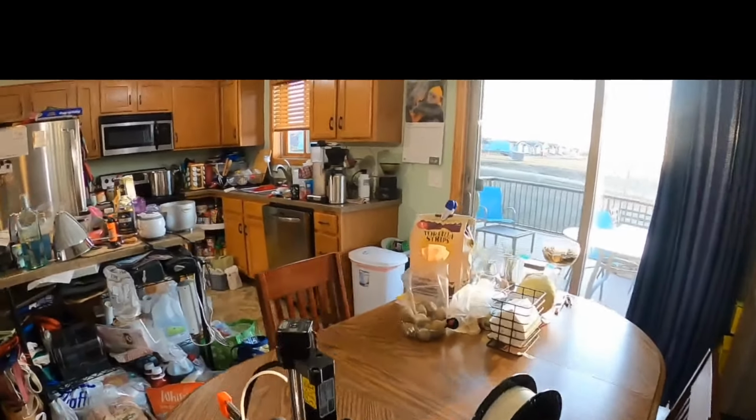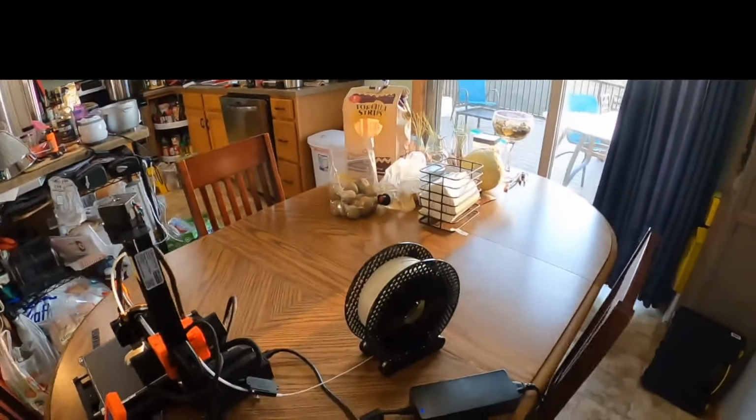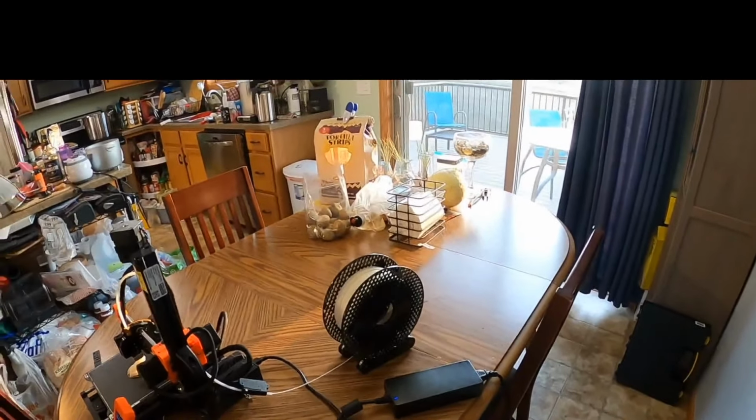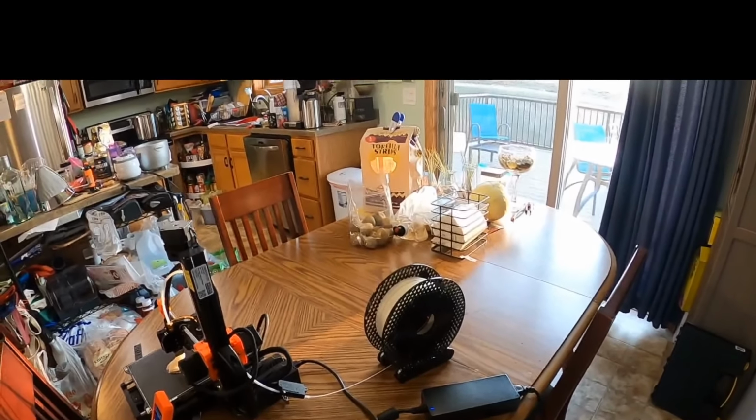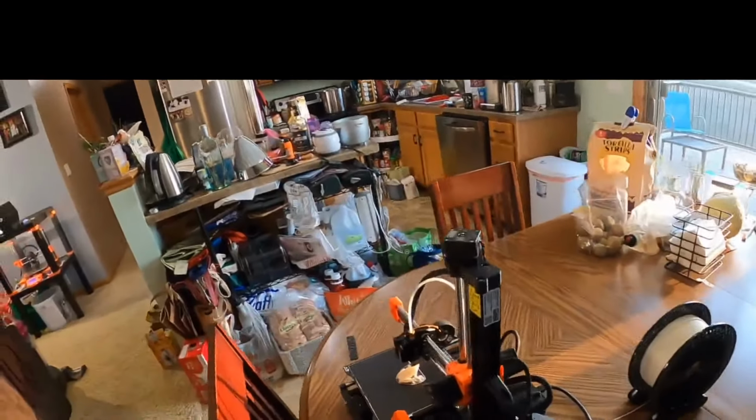I got a standard roll. This is Prusament. This is Prusa's brand of 3D printing filament. I like it, pretty nice. Makes nice prints. I'm trying to think if there's anything else about the Mini.